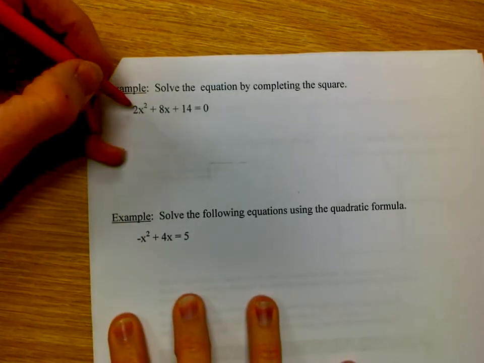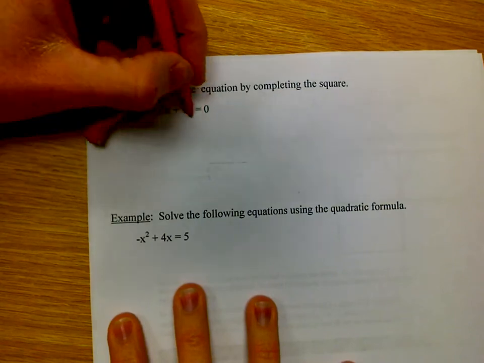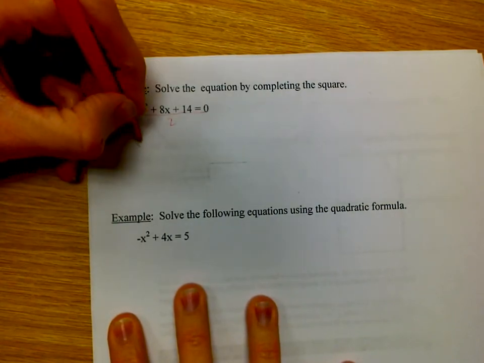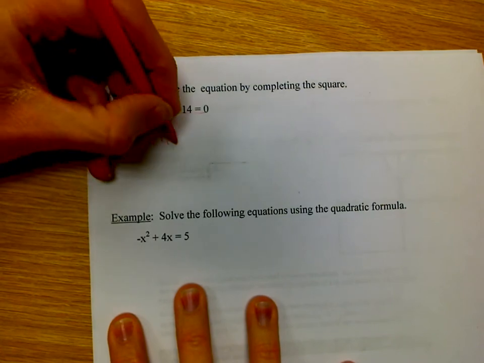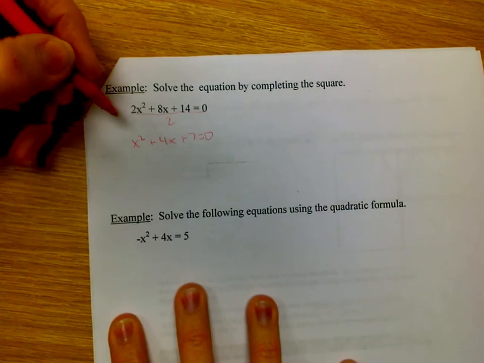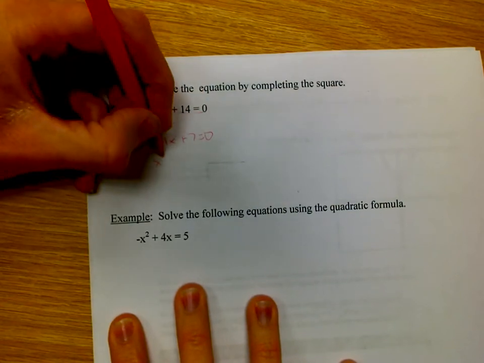Well, step one of completing the square is you have to have an a value of 1, so I'm first going to start by dividing everything by 2. And that will get me to x squared plus 4x plus 7 equals 0. Step 2 of completing the square is move c to the other side.